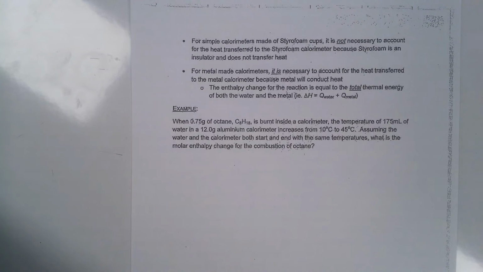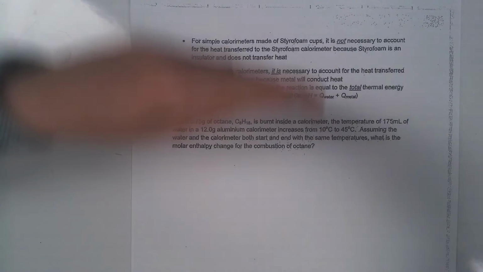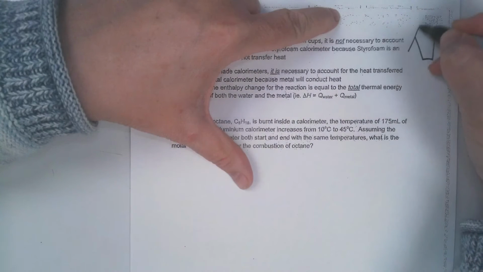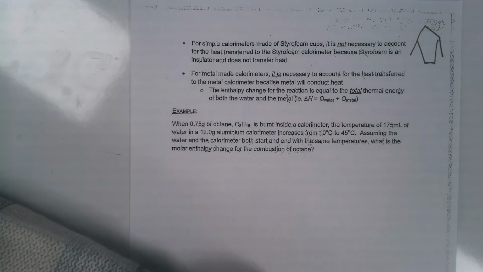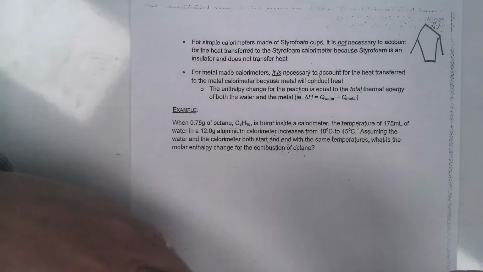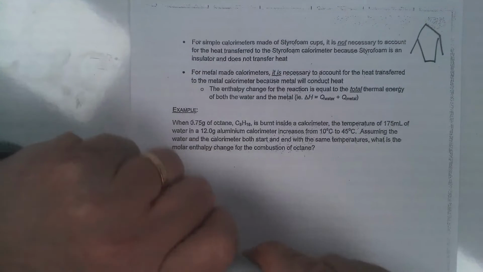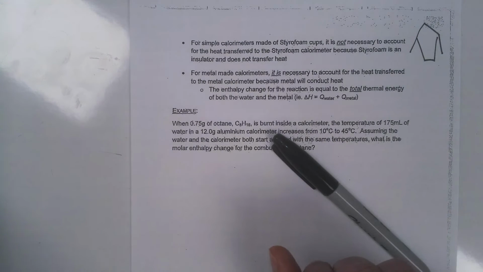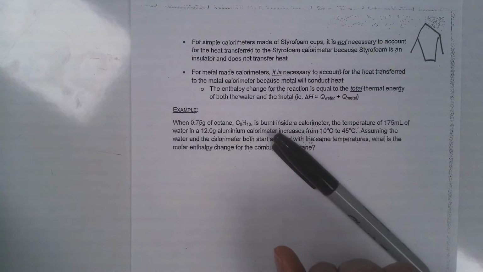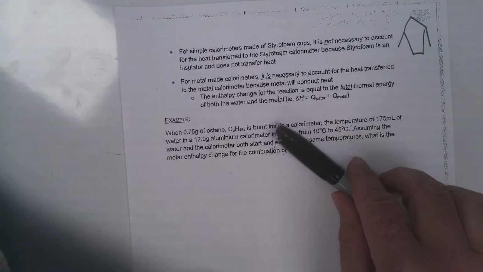Okay, when we're talking about simple calorimeters made of styrofoam cups, which is typically what they are, we don't need to account for the heat transferred to the styrofoam calorimeter because styrofoam is an insulator and it's not a transfer of heat. But not only that, when we look in our data booklet, we would see that water, air and styrofoam have the same specific heat. Okay?